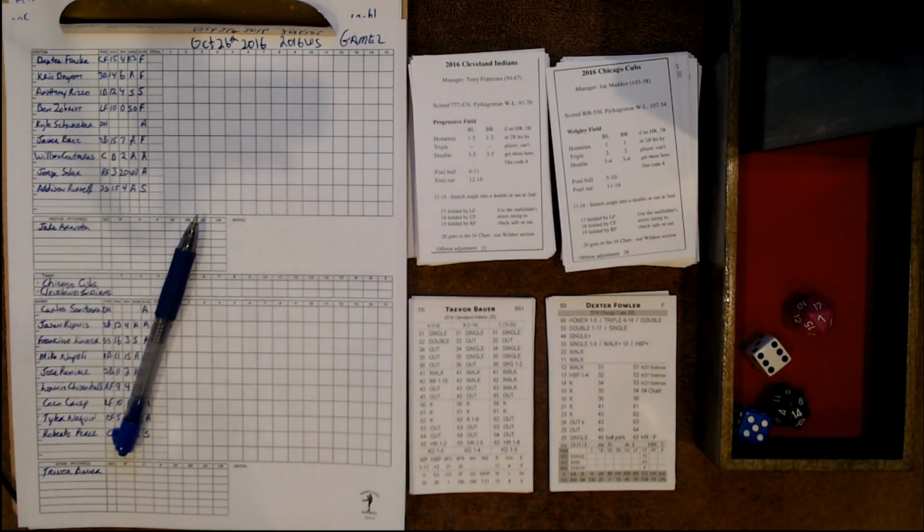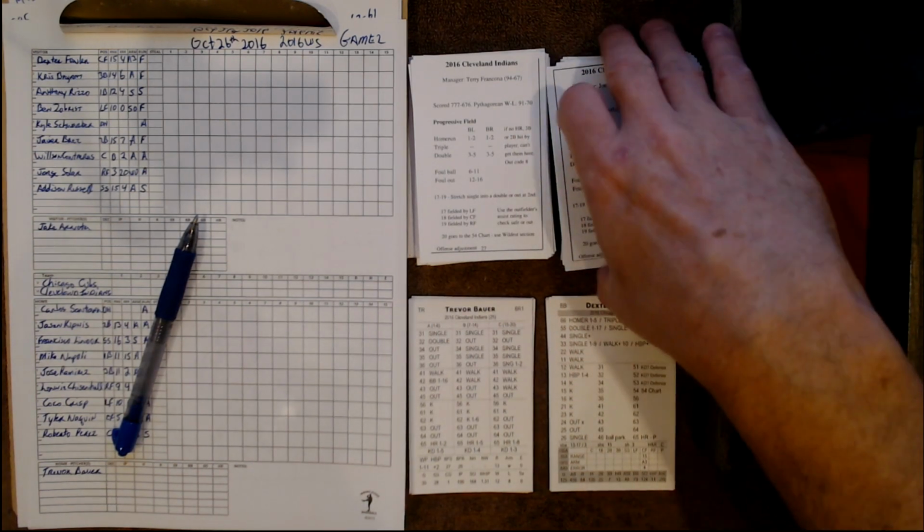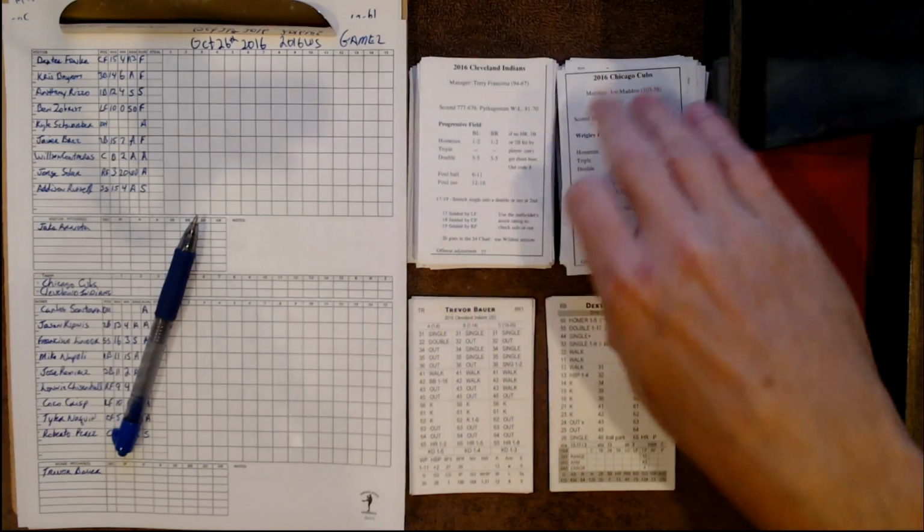Need more light. Need more light, I guess. So kind of as light as I can get it.